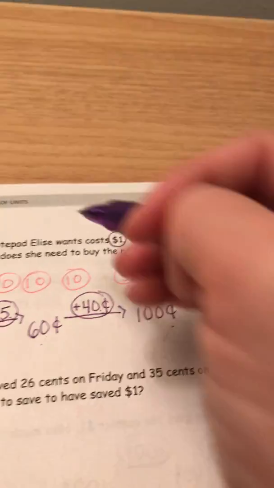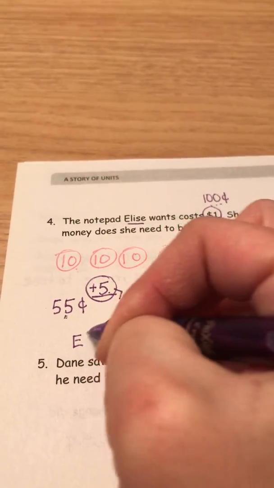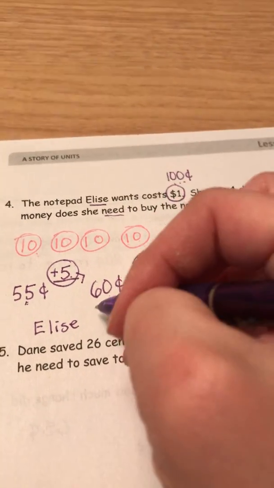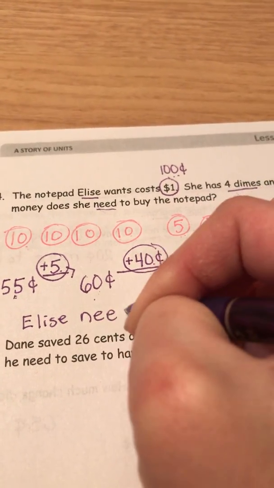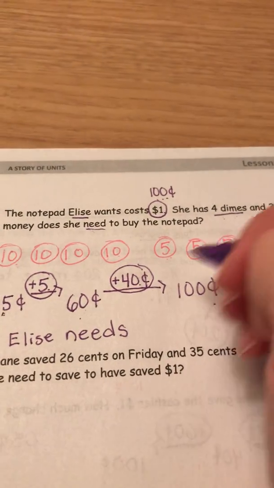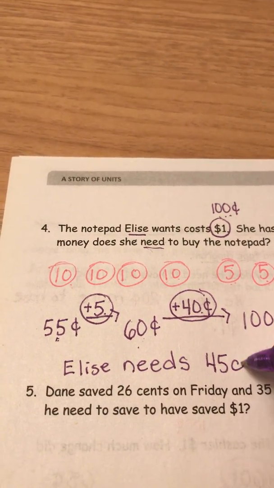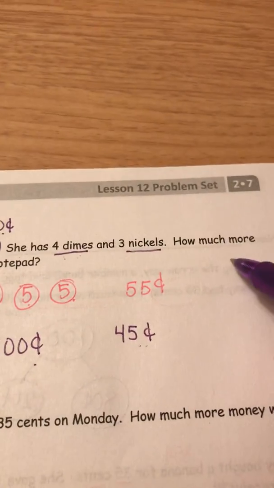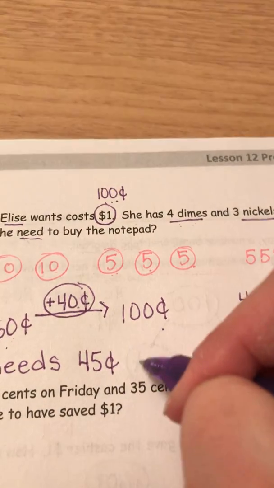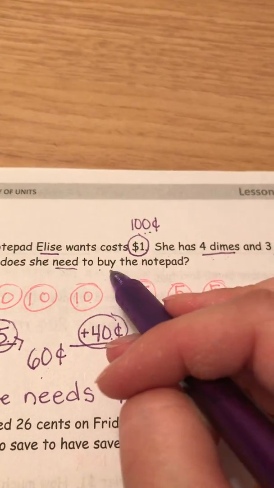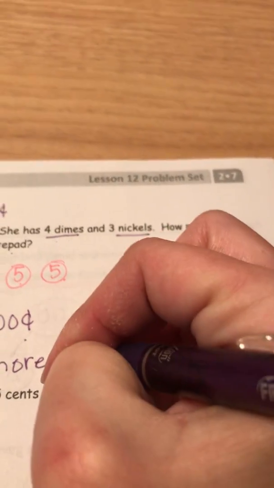Let's take every word we can from the question. Elise. We're going to switch need to needs with an S. Here comes our answer, 45 cents. More, right here. And then to buy the notepad. I get it right from the question, so I don't spell any of the words wrong.